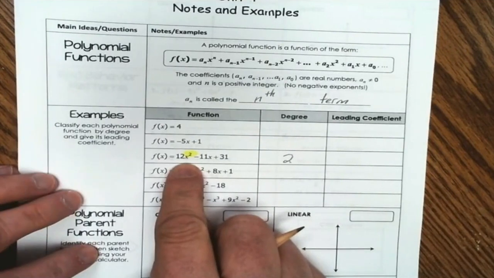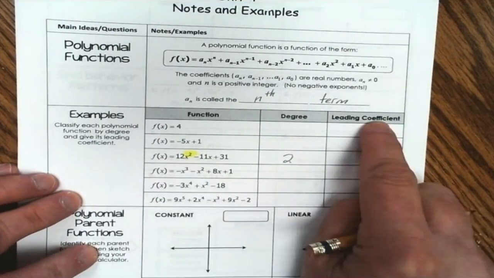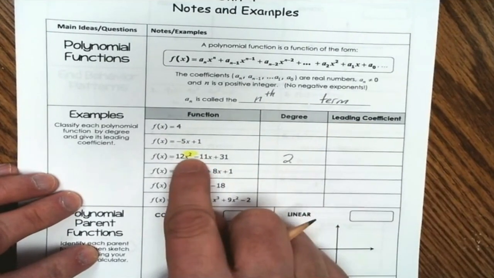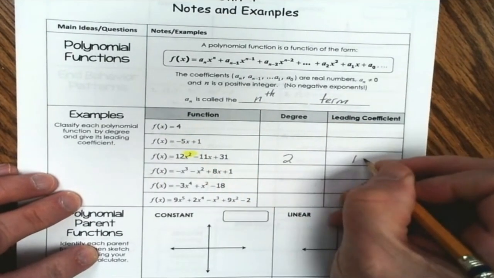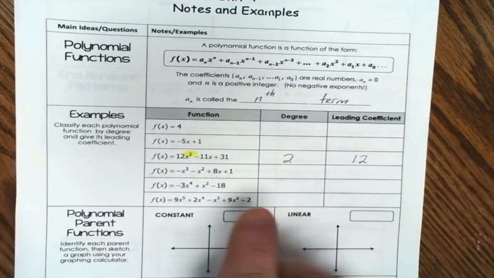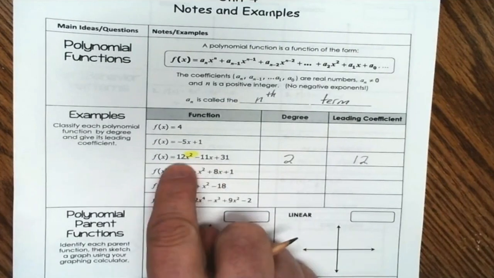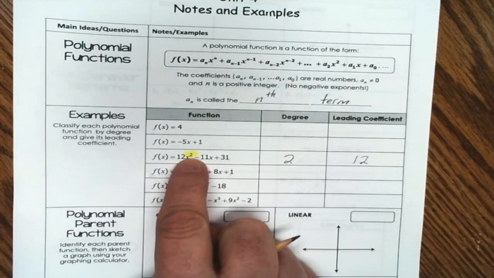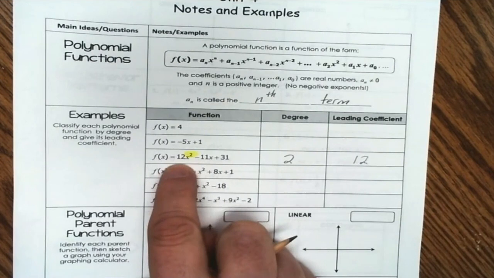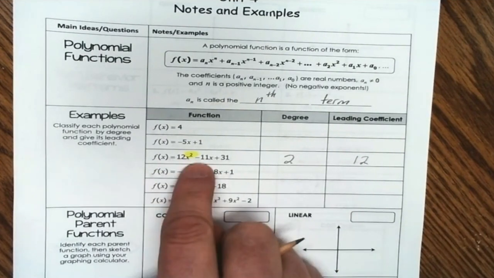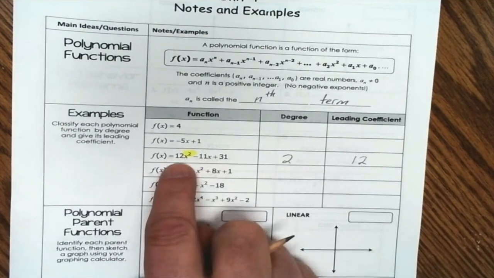And the leading coefficient is the coefficient for the largest exponent. Since that's the largest exponent, our leading coefficient is 12. I know we have a negative 11 and a 31, but the leading one is the one that goes with the largest term. Even if they were out of order, this could be negative 11x plus 12x squared plus 31. 12 is still the leading coefficient.